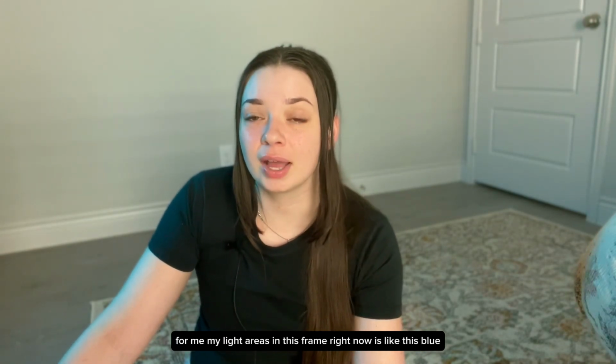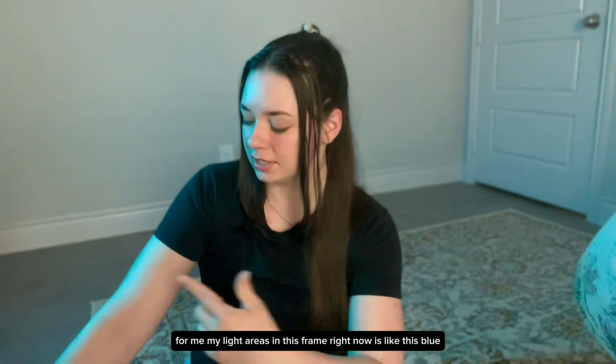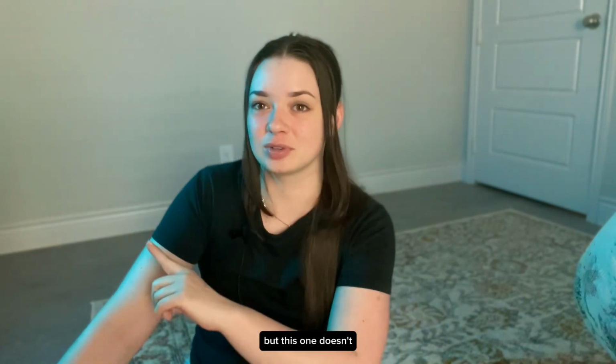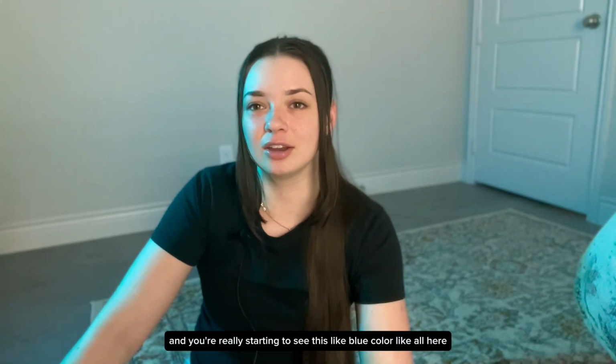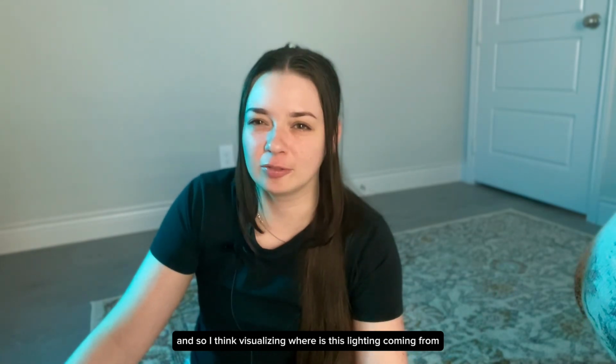For me, my light area in this frame right now is this blue. The lighting keeps changing here, but this one doesn't. And you're really starting to see this blue color all here. And so I think it's just visualizing where this lighting is coming from.